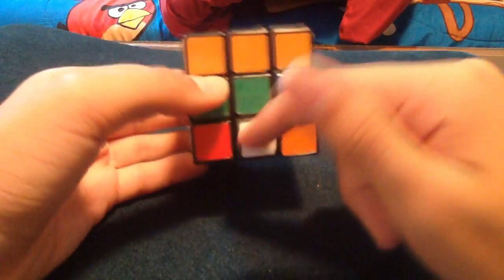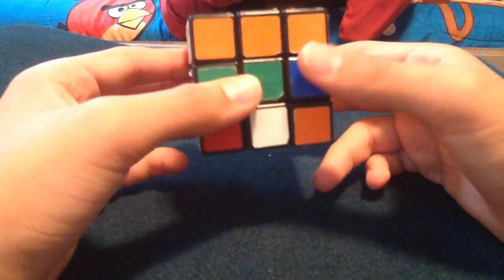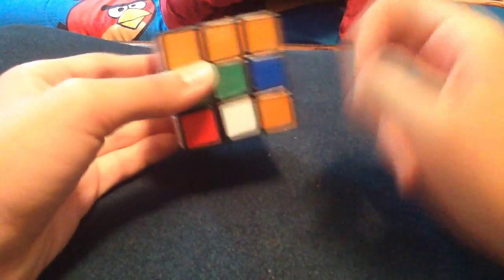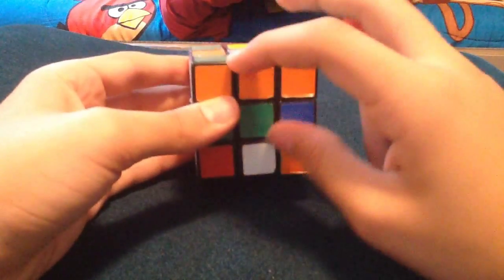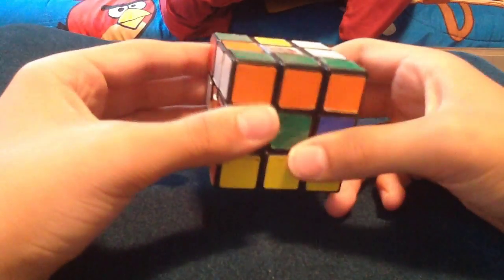But if you have the edge under where it needs to go, and the white side is not on the bottom, the white side is facing you, then in this case I will show you an algorithm. If the white side's facing you and it's under where it needs to go, do the algorithm DI, LI, F.